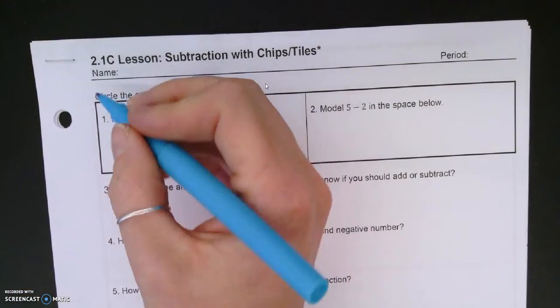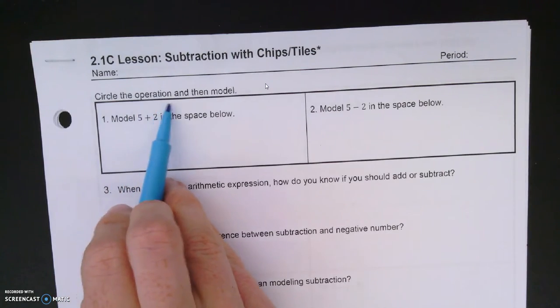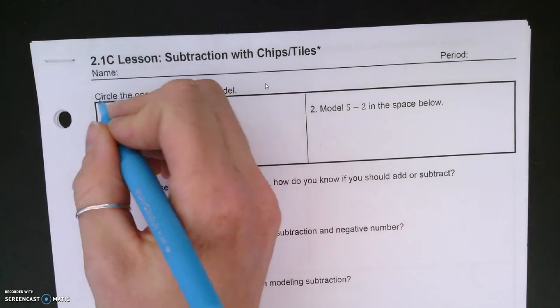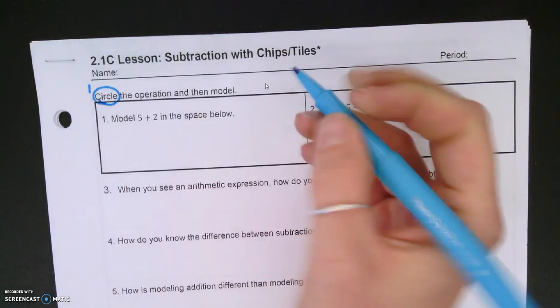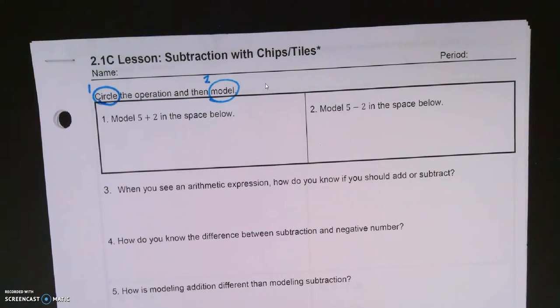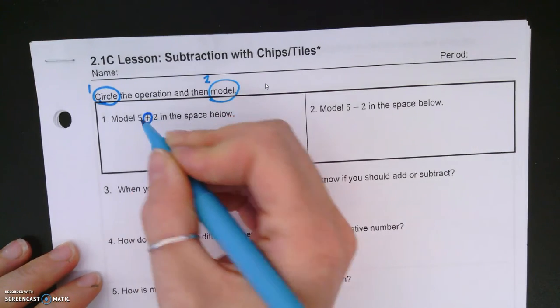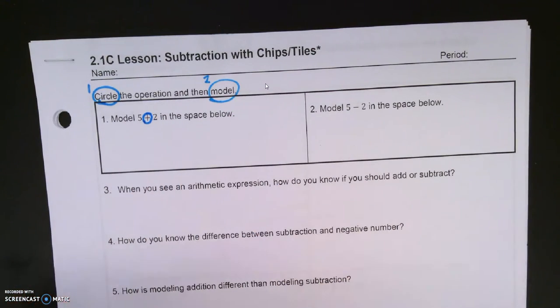Be tracking with me please. Circle the operation and then model. First thing we're going to do is circle, and the second thing we're going to do is model. And today we're going to be modeling with chips, yay! So let's see, 5 add 2 in the space below.